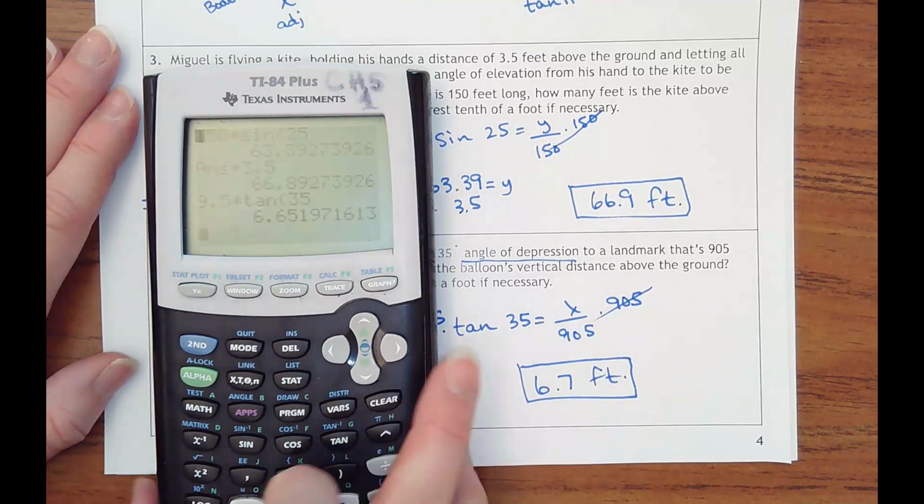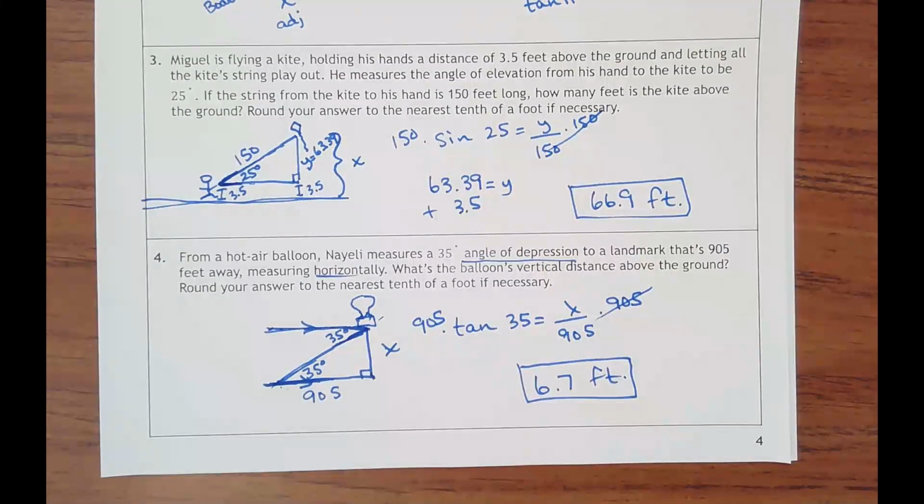So always figure out what is my horizontal, what's my vertical, where's my angle going, and then you're doing the same thing that we've already been doing before.